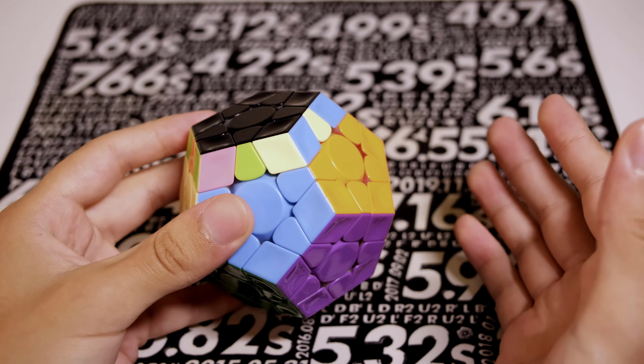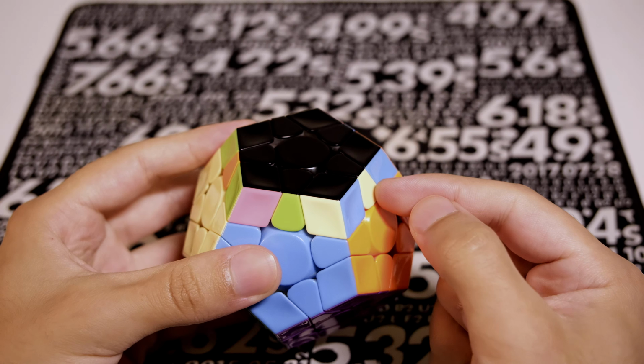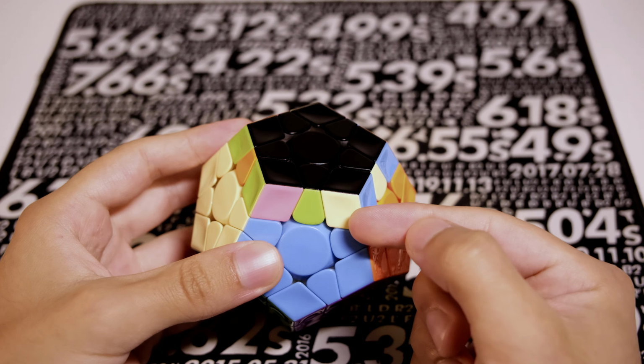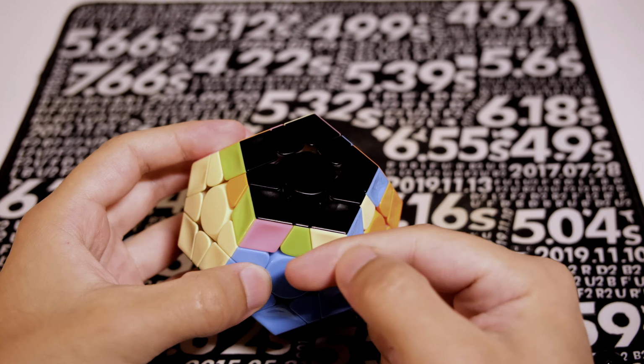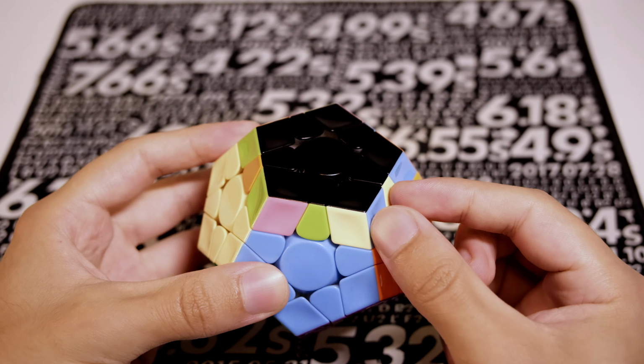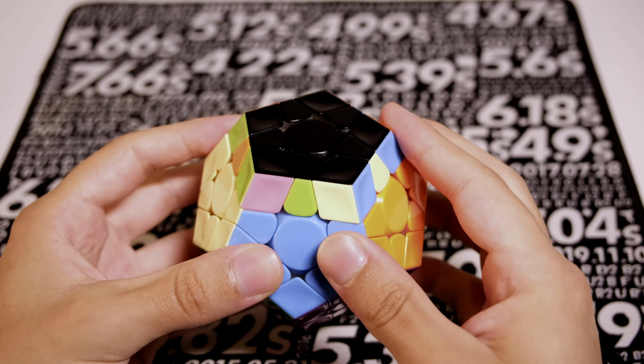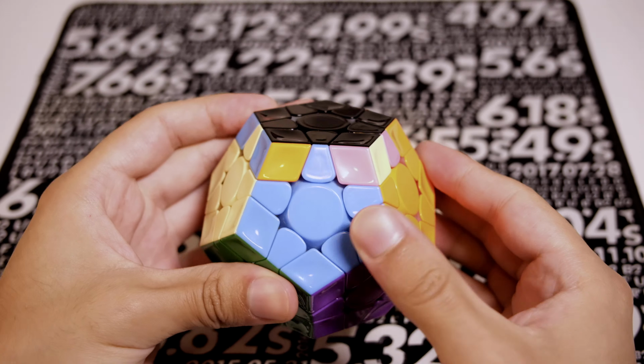And for the mirror case L4 minus, it's just mirrored. So vertical and horizontal, and they're going in the clockwise direction. And we will do a U2 and do this alg.